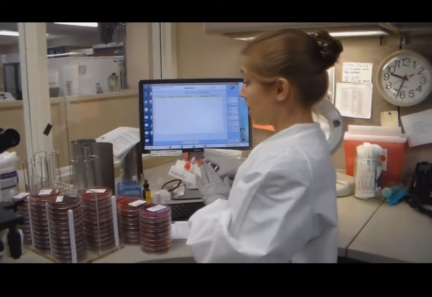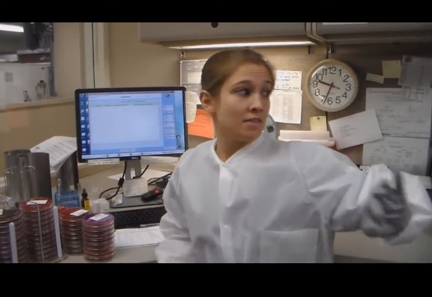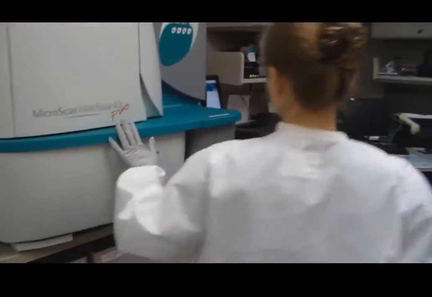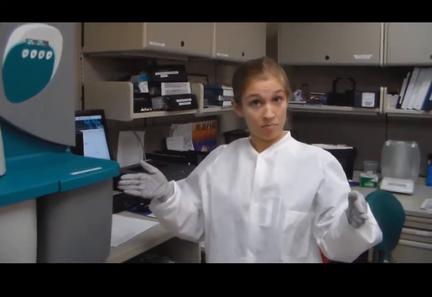After we do that, we will set up an ID and sensitivity to confirm what we've done. That is where we come over here, and this is called our MicroScan. This is where we do the sensitivity. It tells you what kind of antibiotics are going to be effective on the particular strain of bacteria that the person is infected with. That way the doctor can know if he puts you on this antibiotic, how much he needs to give you, and what particular type is best for you to take. That way you can get better.